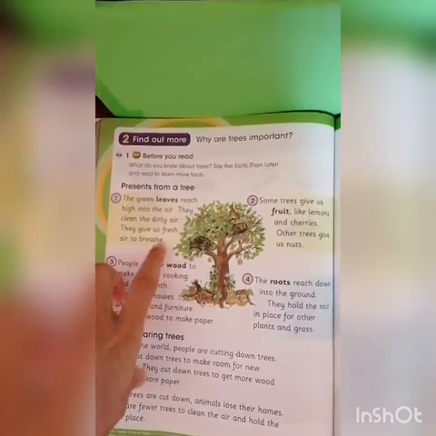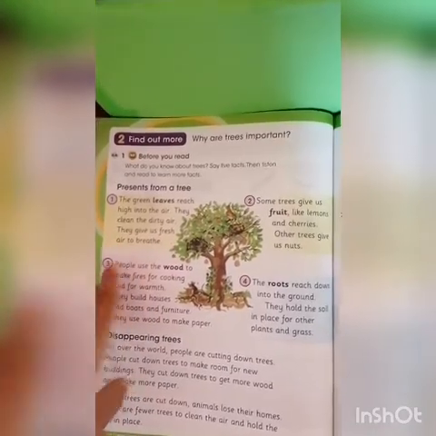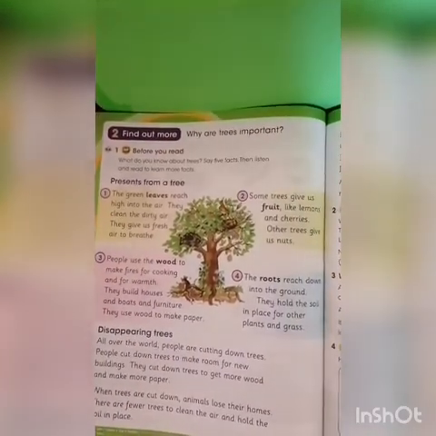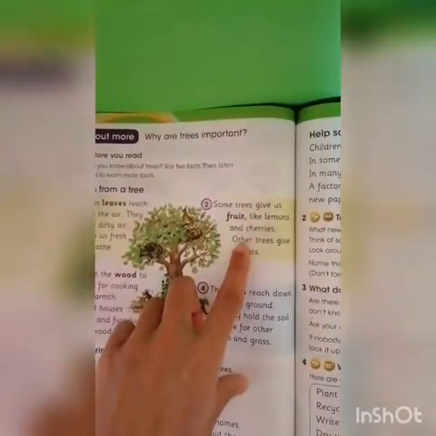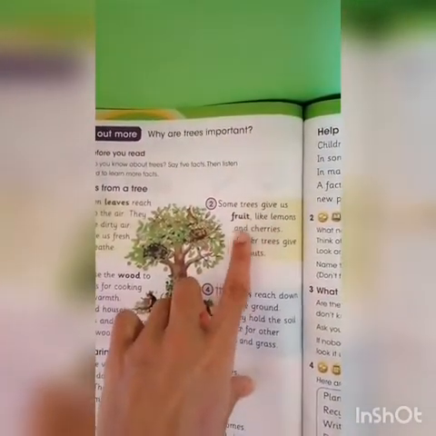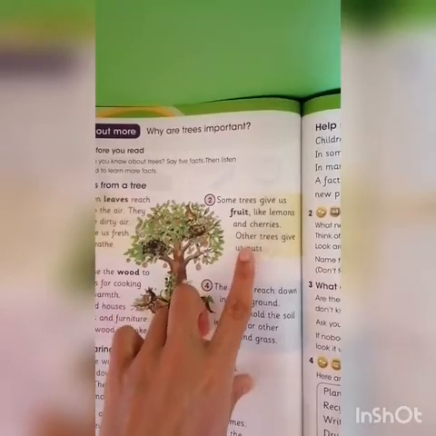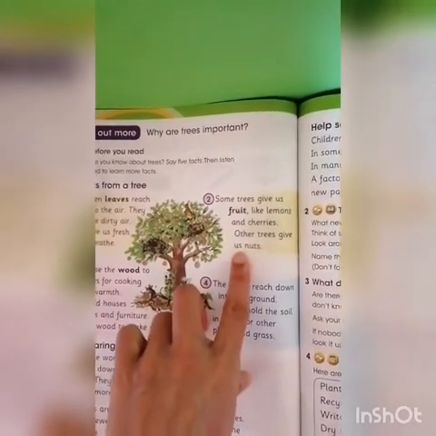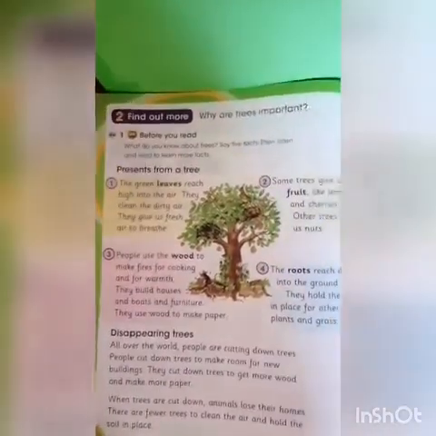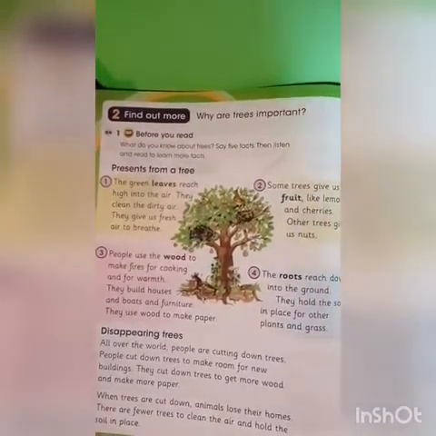Breathe. We breathe fresh air. It means clean air, not dirty. Number 2. Some trees give us fruit, like lemons and cherries. Other trees give us nuts. So we can take different fruits and nuts from trees.